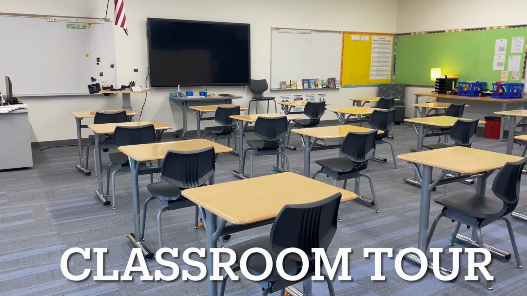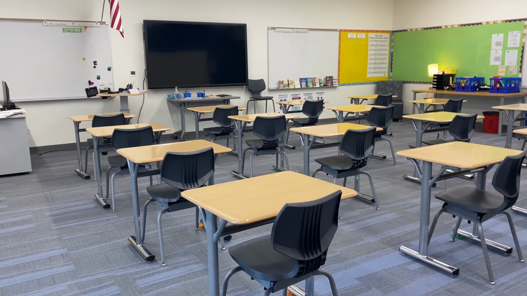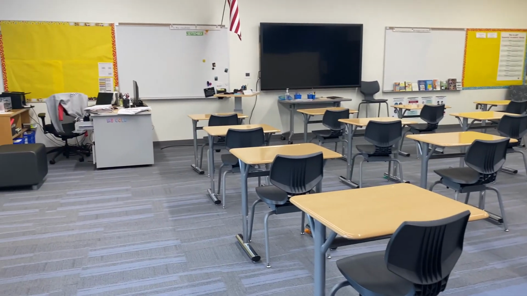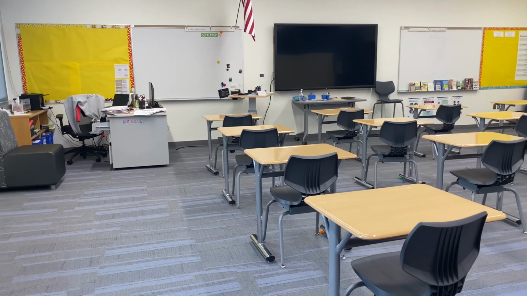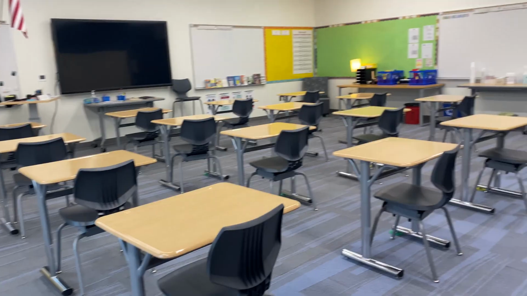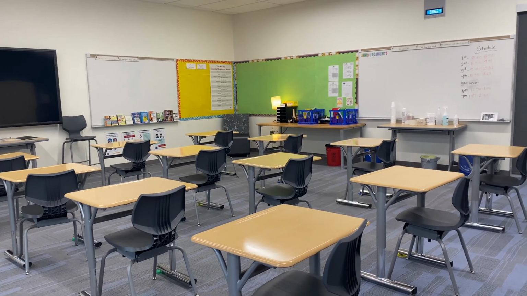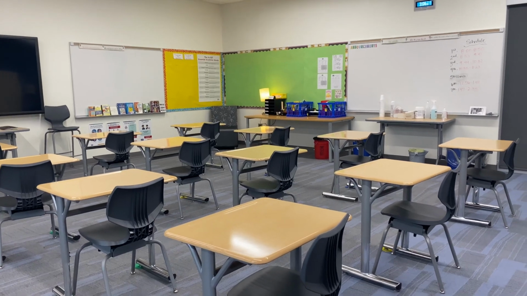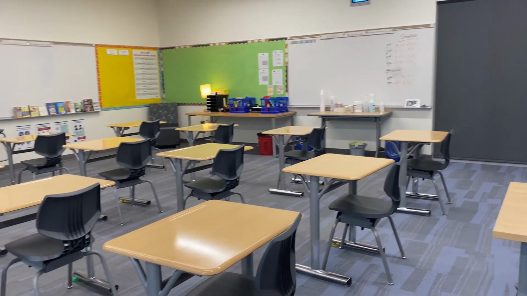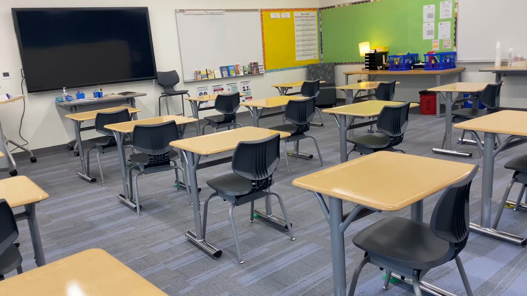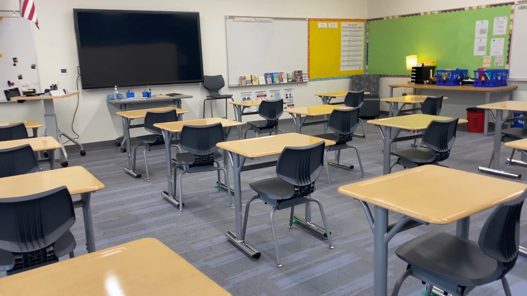So I wanted to give you a realistic view of what my classroom looks like a week into school. And this is Friday, September 10th. I didn't even get my green bulletin board done until yesterday. So I'm going to give a quick classroom tour, and this tour is very realistic.